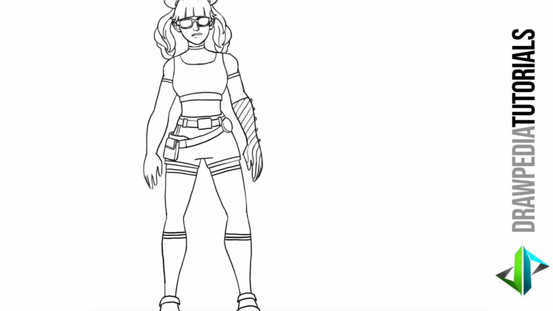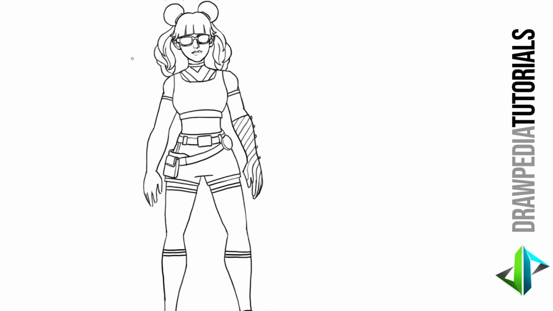Below her choker, I'm gonna draw a V shape. Again below that, and a line at the sides. Across the top part of her hair, I'm going to draw some zigzag line. Like that.